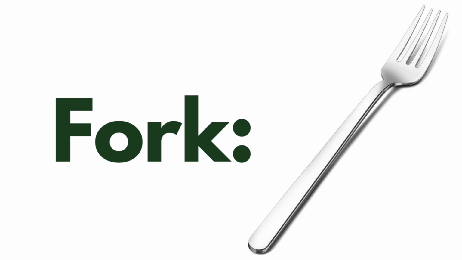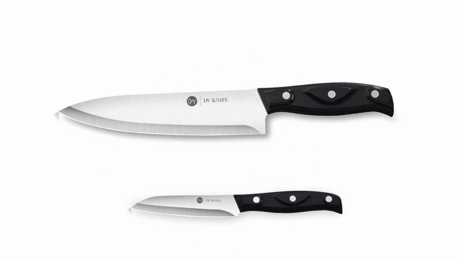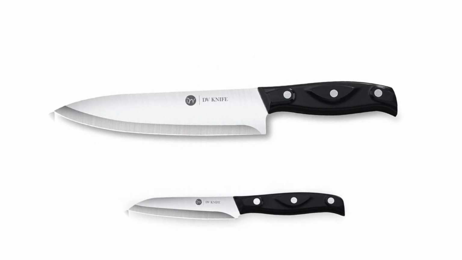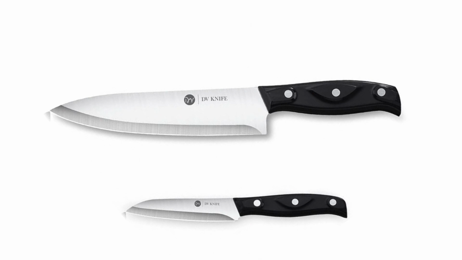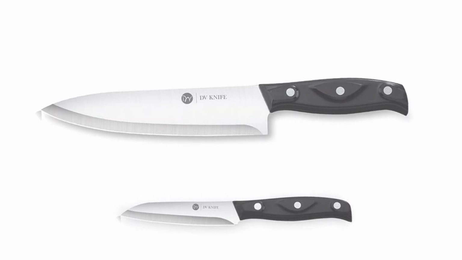We use a fork to eat and mix food. Knife. We use a knife to cut food.